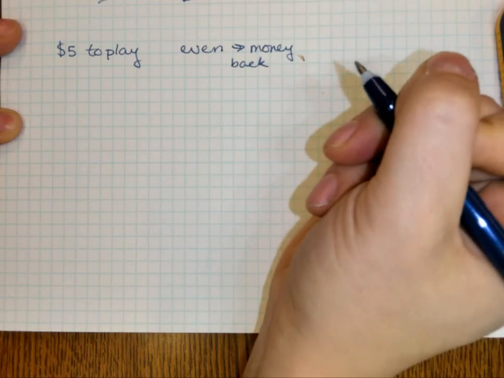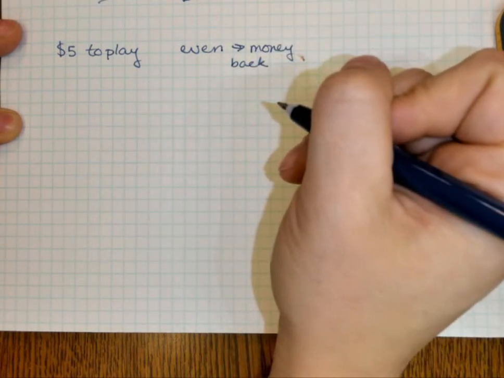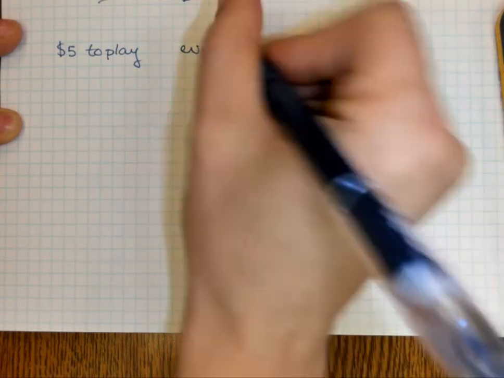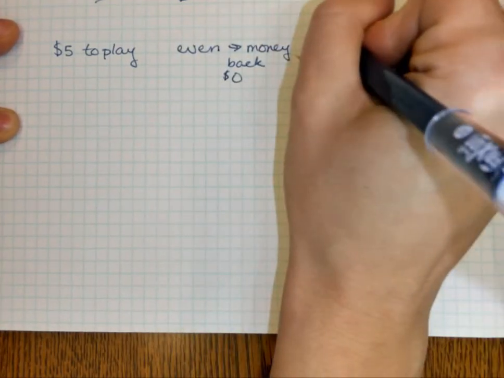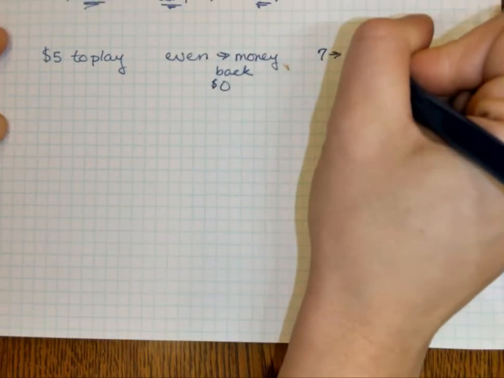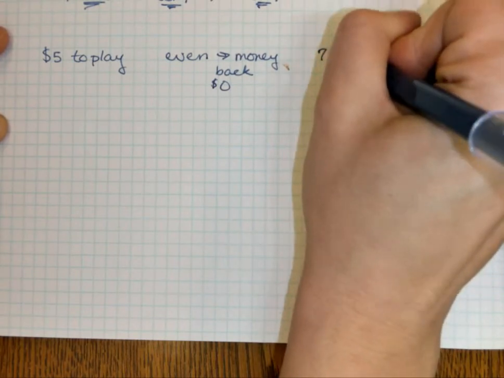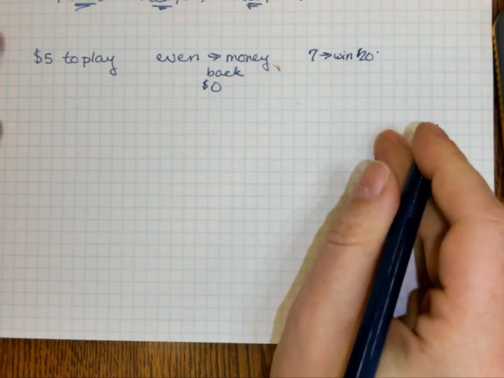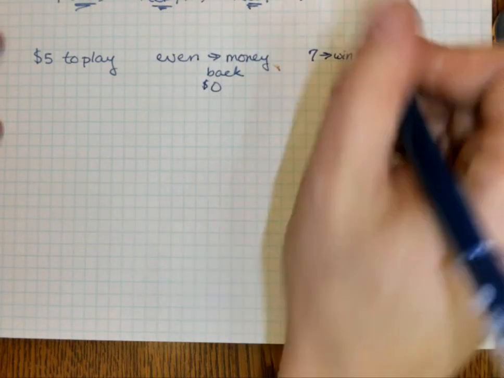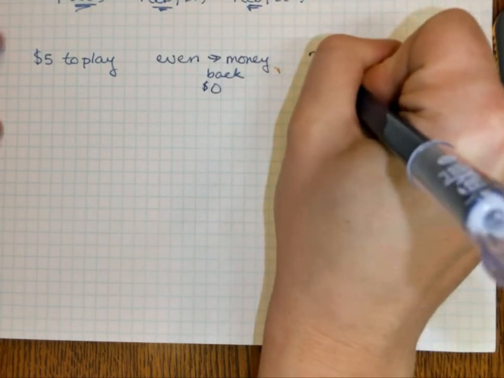So if I get your money back, how much do you walk away winning? 0. Okay? It says if you roll a 7, you win $20. He gives you back $20. So how much do you walk away with? You now have $15 additional dollars.